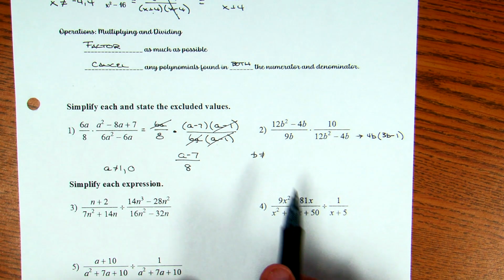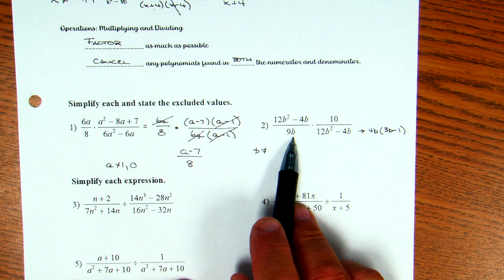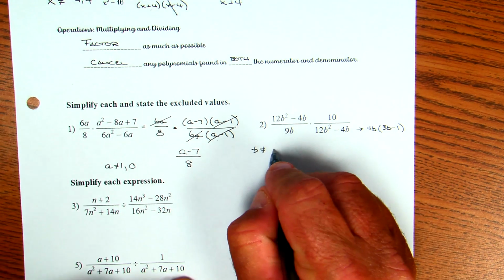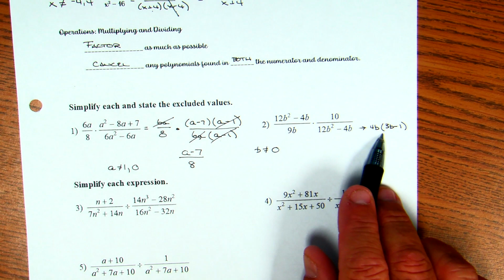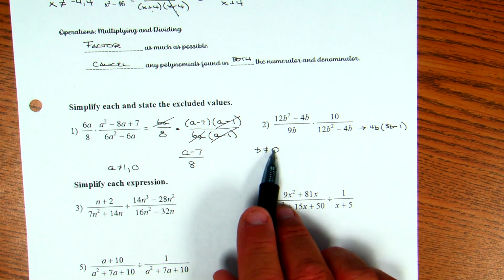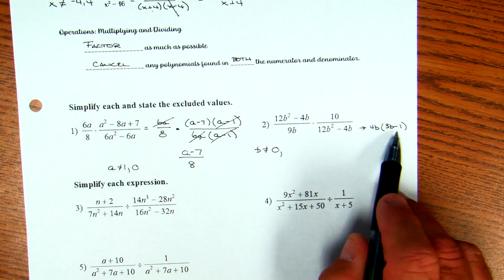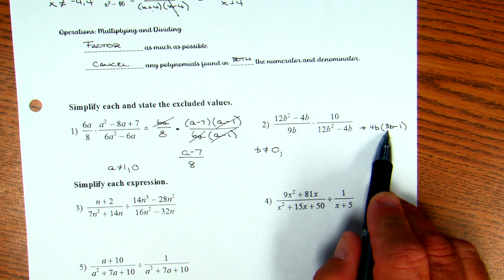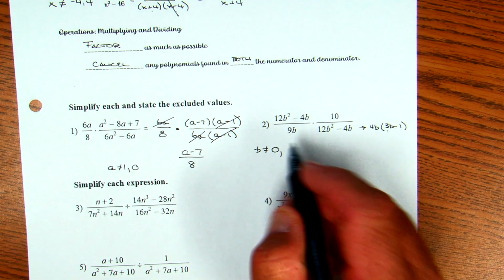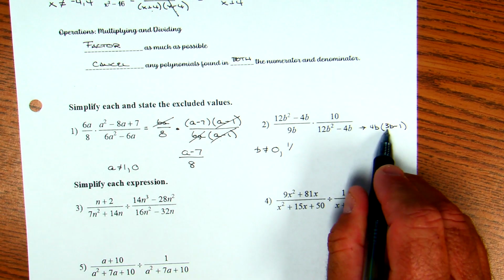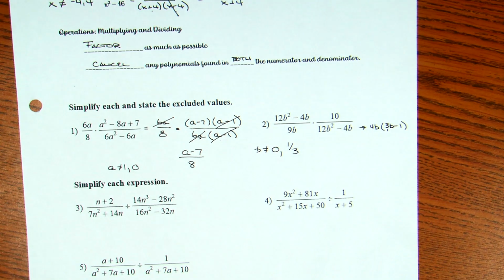Now, first things first. Since I have a 9b there, which is just a variable, b cannot be equal to what? 0. Now, the only reason I factored this out is to get the other excluded values. The 4b there also gives me 0, so that doesn't help me. But this one now has a coefficient. So you have to remember to divide your constant by the coefficient. In short, you still do the opposite of negative 1, which is positive 1, but you bring the coefficient as a denominator, so 1/3. So 0 and 1/3 are the excluded values.